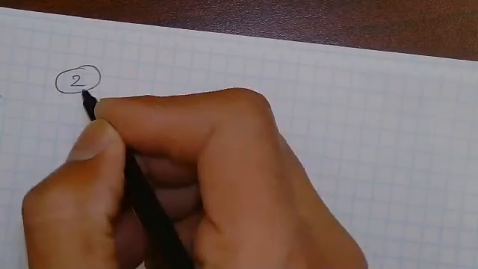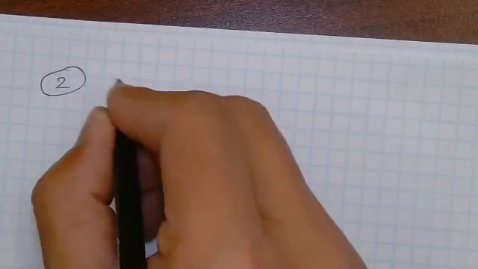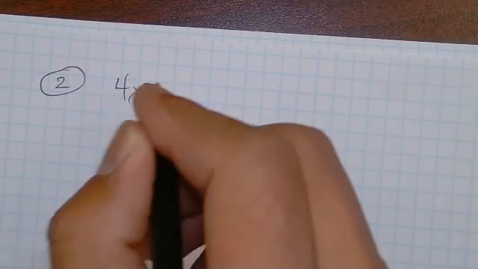Where's my paper? Over here. Who moved it? Number 2.